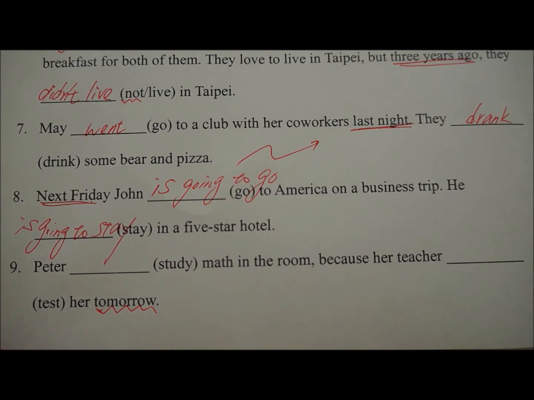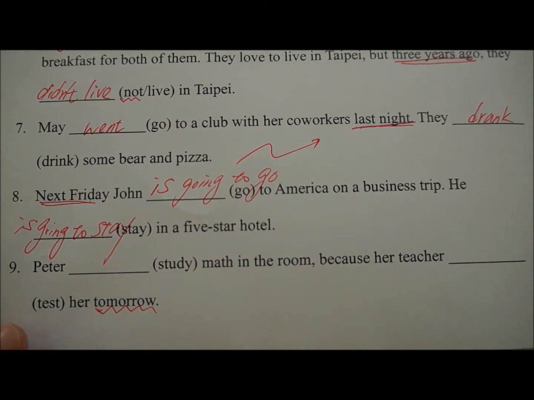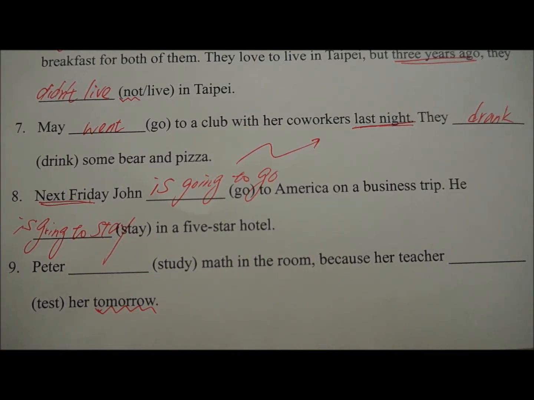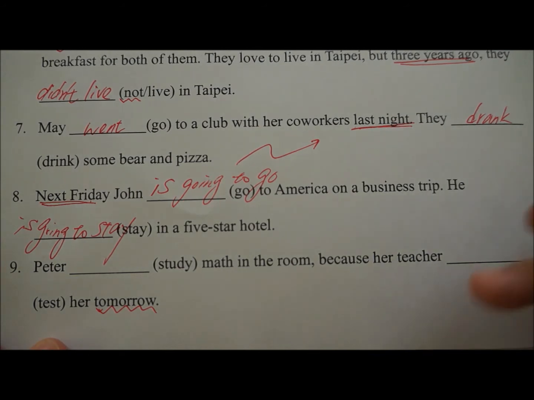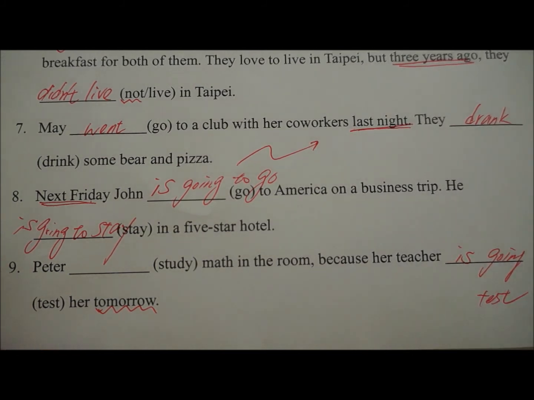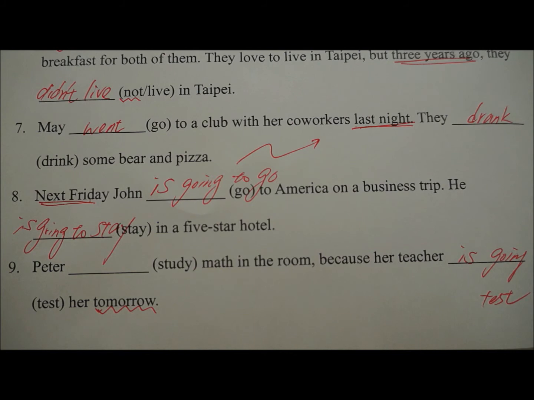So we know the second half of the sentence must be about something that will or is going to happen in the future. Because her teacher, and he knows that in advance, so it's better to use be going to than to use will. So we can say her teacher is going to test her tomorrow.